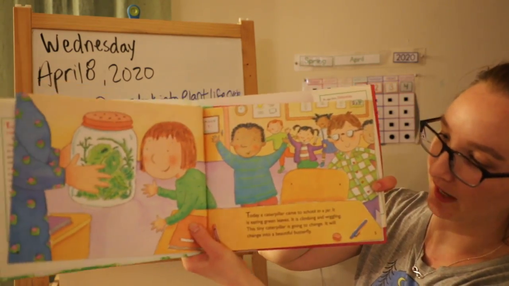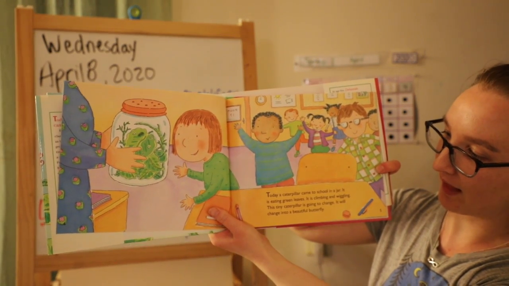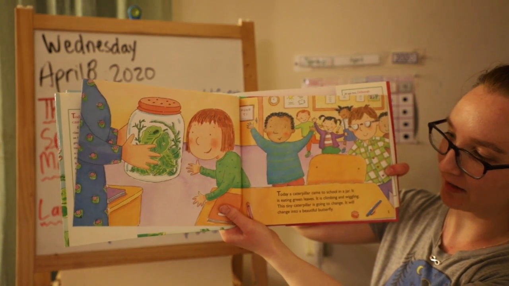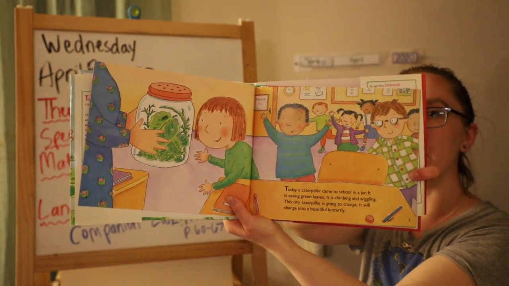Today a caterpillar came to school in a jar. It is eating green leaves. It is climbing and wiggling. This tiny caterpillar is going to change. It'll change into a beautiful butterfly.